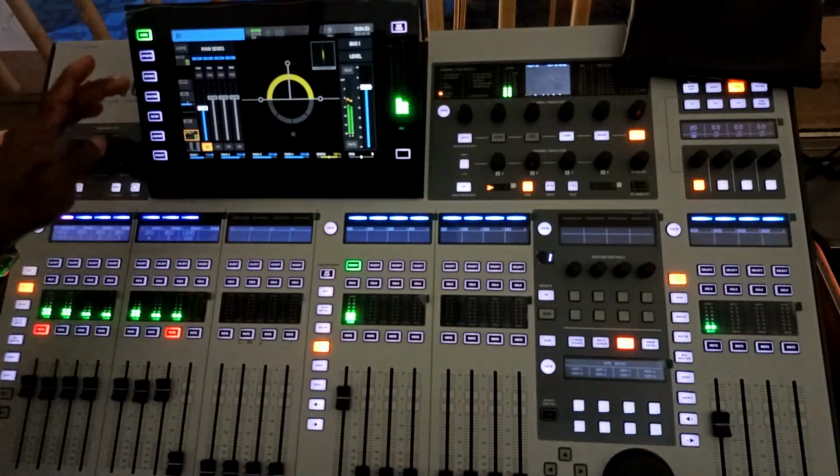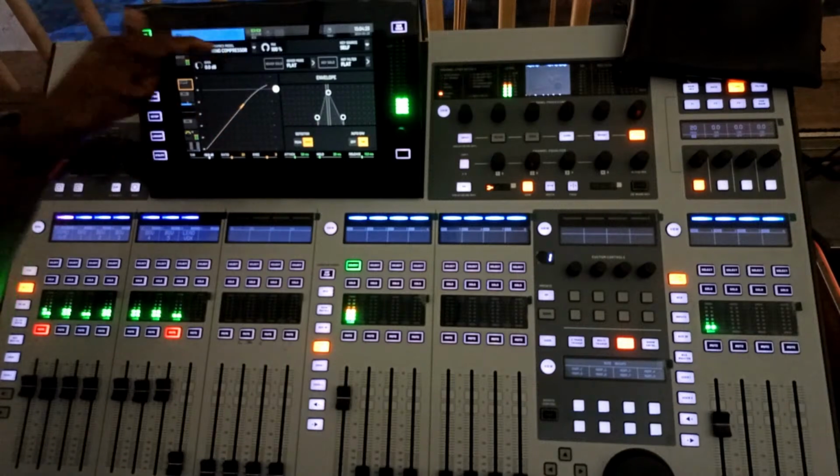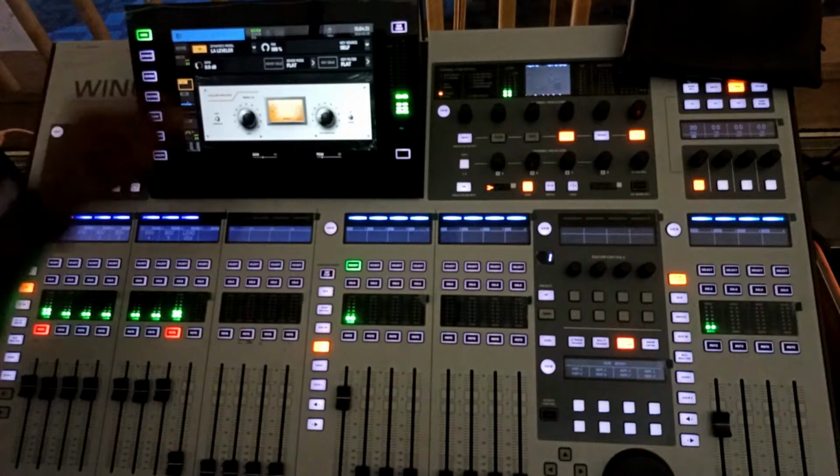Now, if you listen, let me just mute the lead. If you listen to the vocal, to the singers, we can then start working. So what I could do first is to come to my dynamic processor, compressor, and I'm going to use the early leveler to control the vocals.